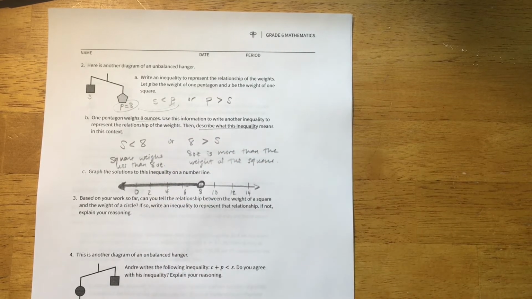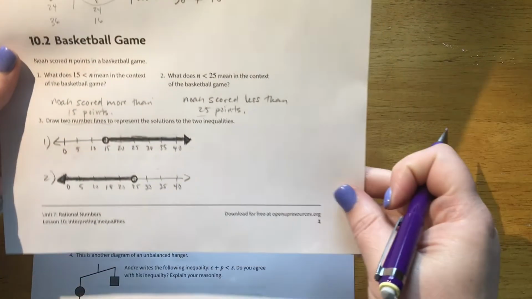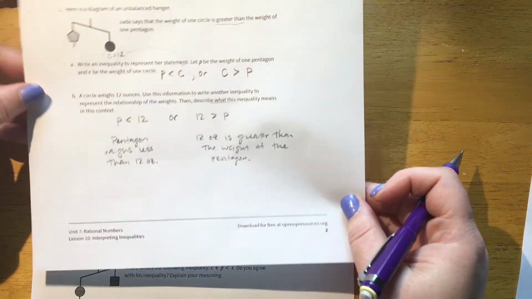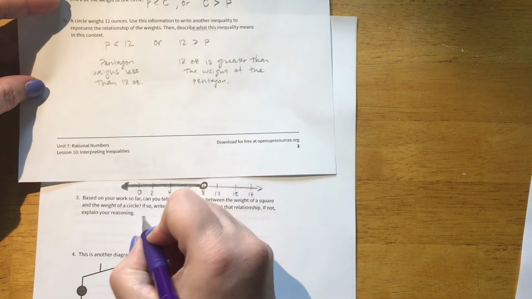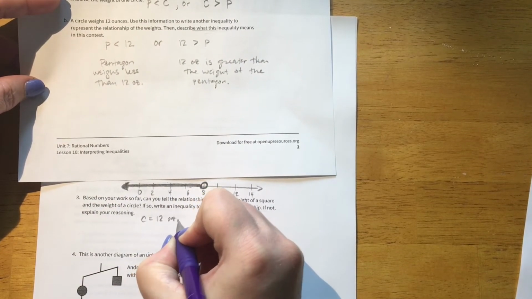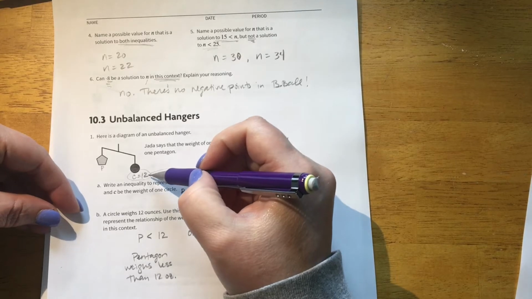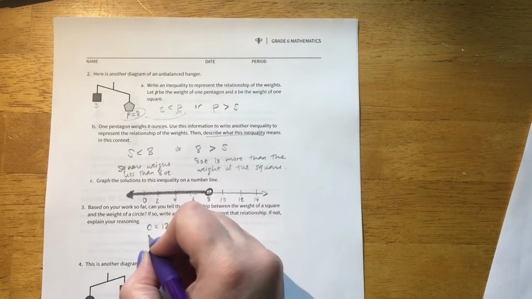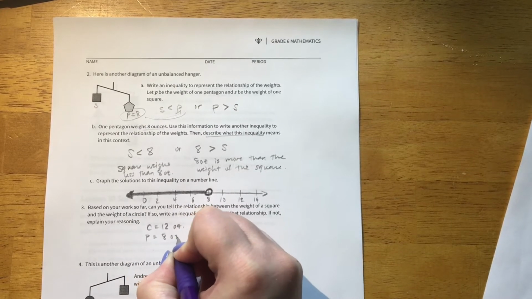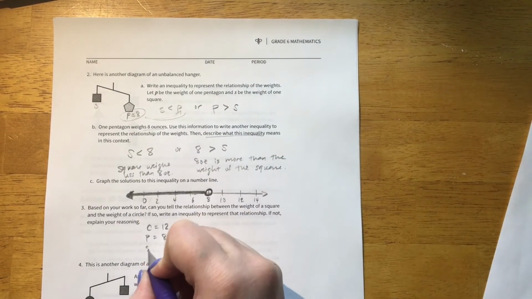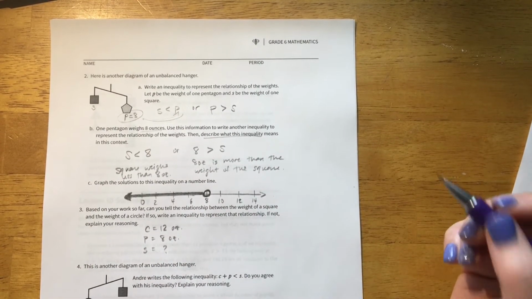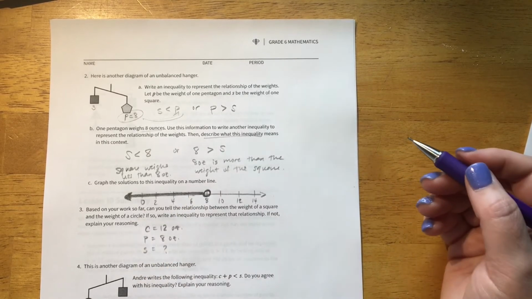Well, what do we know? Maybe we do need to go back to the last activity. Ooh, wrong page. What do we know about the circle? Well, we know that the circle is 12 ounces, right? We got that from number 1 here. The circle weighs 12 ounces. What else do we know? We know the pentagon is 8 ounces. Do we know the square? Nope. We don't know the weight of the square. But we're asked to compare the square to the circle.